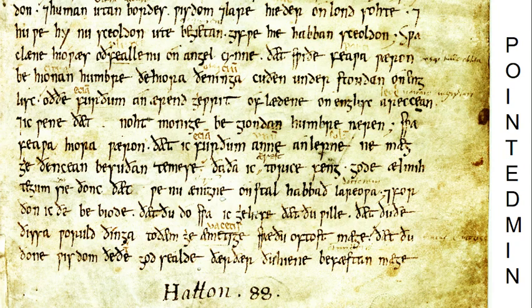So let's take a look at this. This is pointed minuscule, and this is King Alfred's preface to Gregory the Great's Pastoral Care, and I will read from the end of the second line for you, and forgive me if I make mistakes in my Old English pronunciation, but so that you get a sense of it.